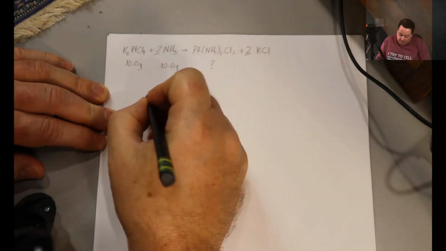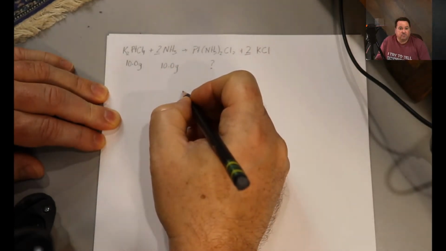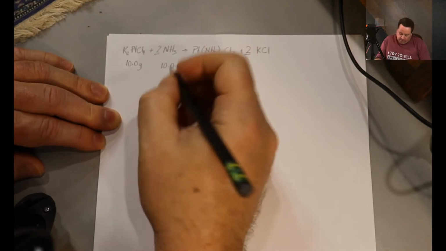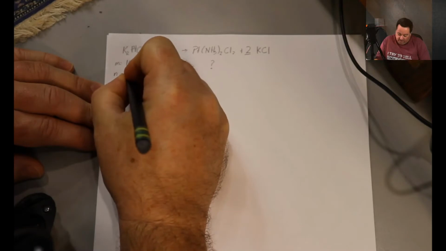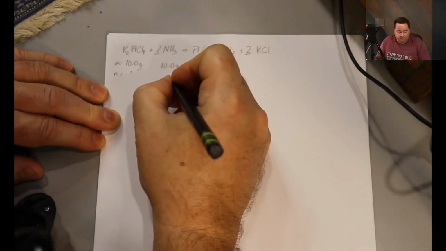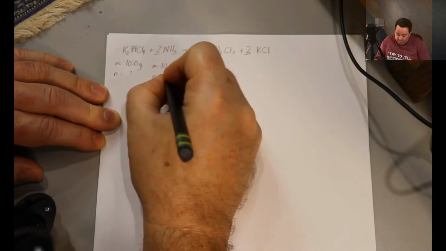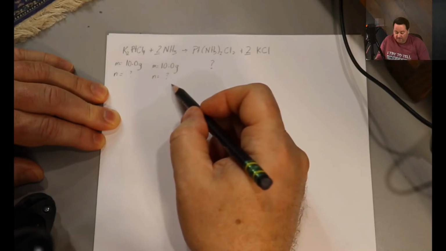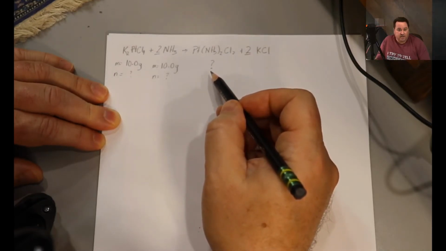So I'm going to do a stoichiometry problem twice when I do a limiting reagent problem. I'm going to start out from each starting material. So for each substance, I want to figure out a number of moles. And then for each number of moles, for each reactant, I'm going to figure out how many moles and what mass of product I could make.